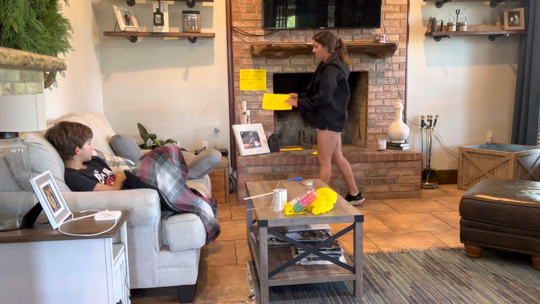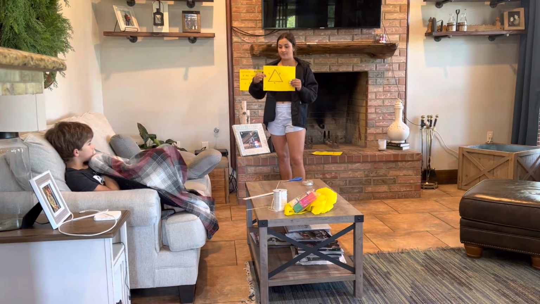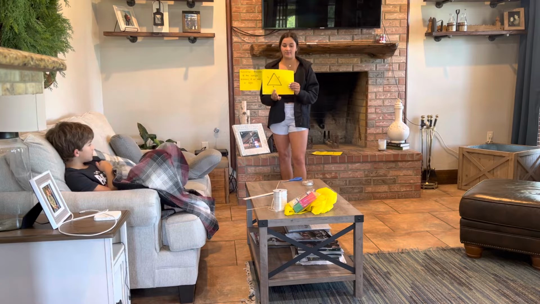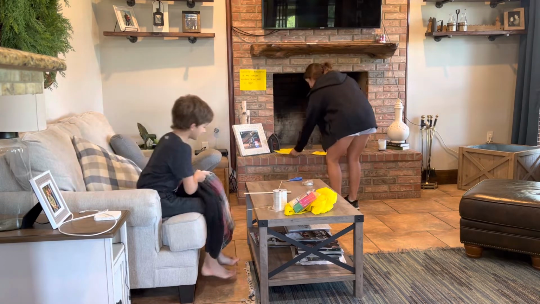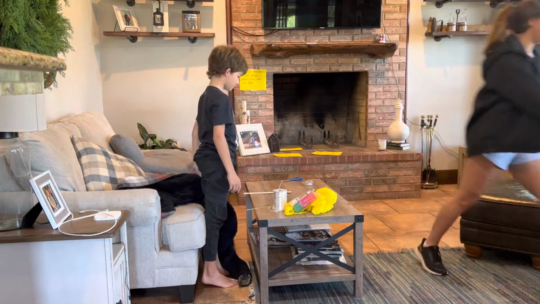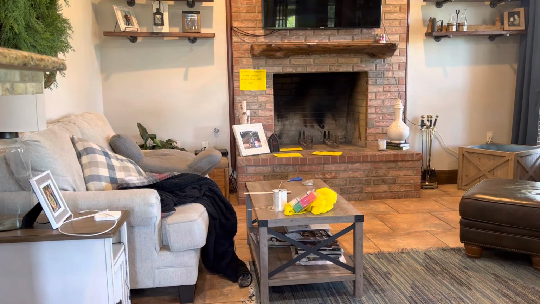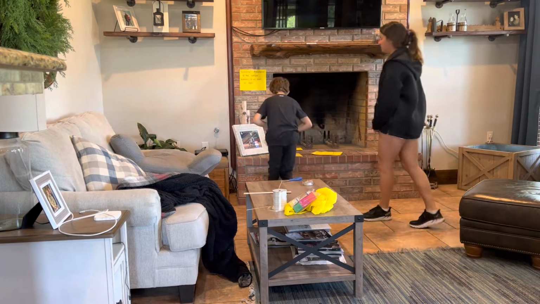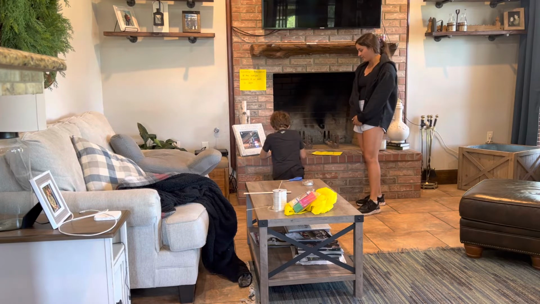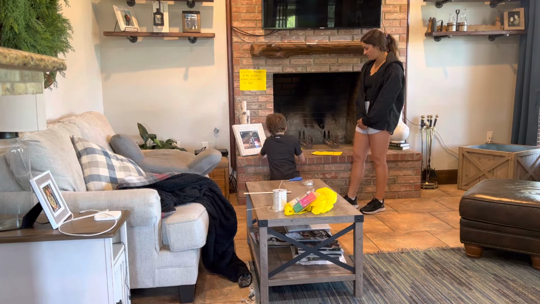For the last one, we have a simple triangle with the measurements of 3, 4, and 5. Will you come up here and solve the perimeter for me? Good job. Here you go. You solve it. So what is the first thing you're going to do?